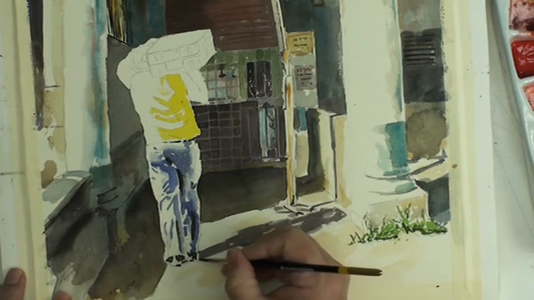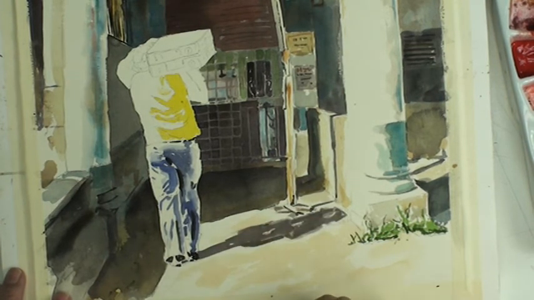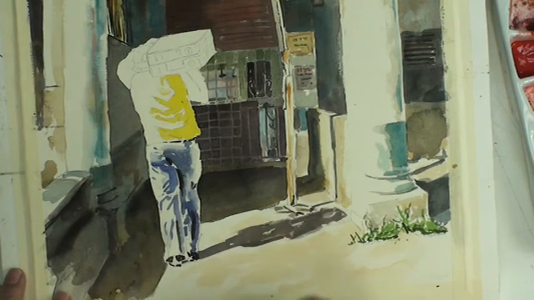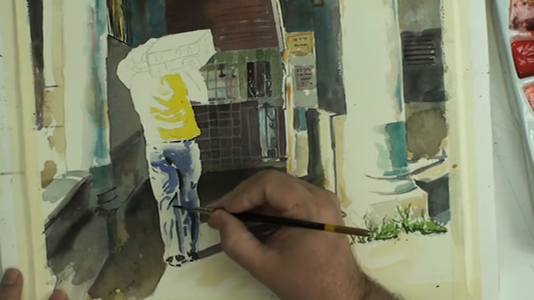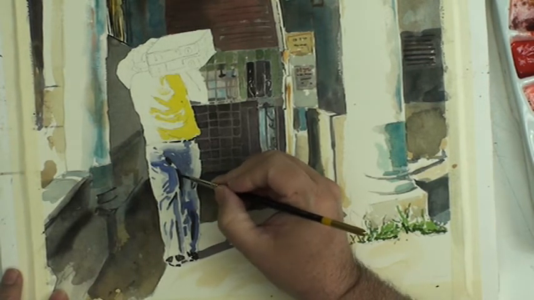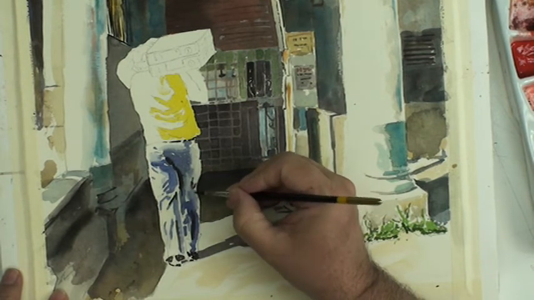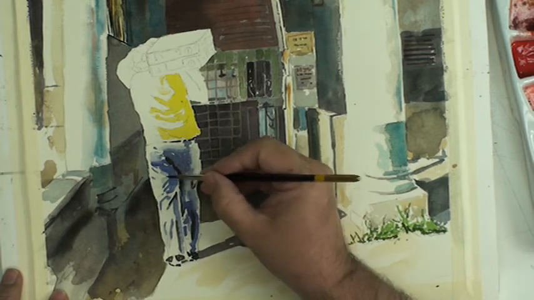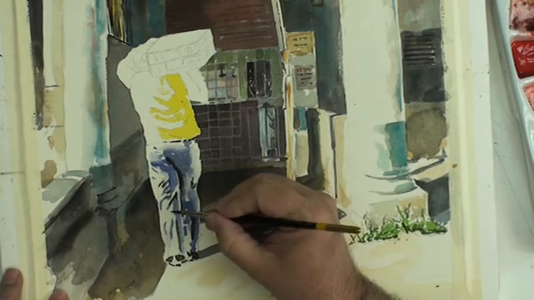This goes right into the shadows. Okay. Let's see here. A few more darker darks, a couple of key spots. There we are. Lots of folds in the pants.